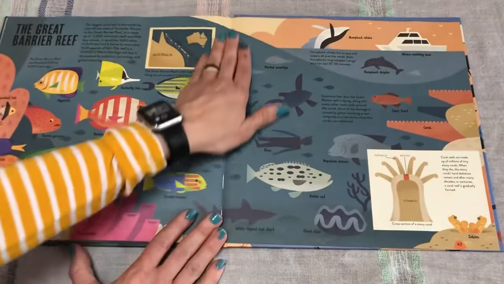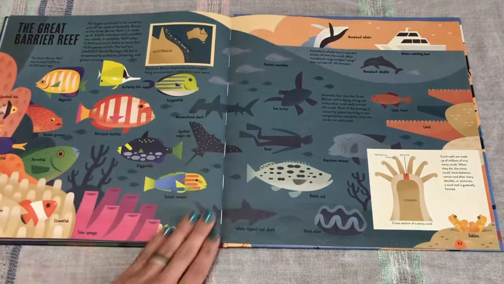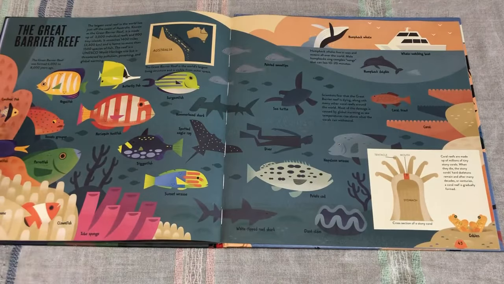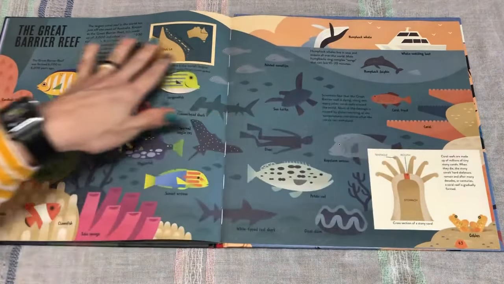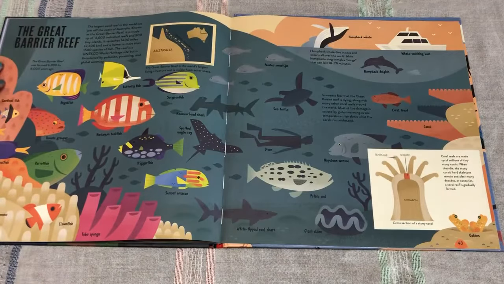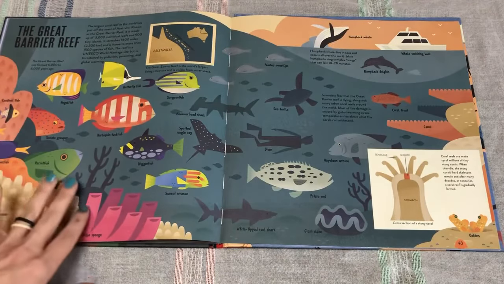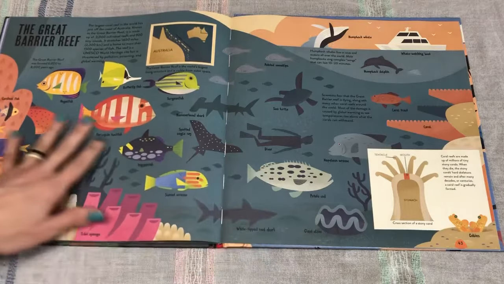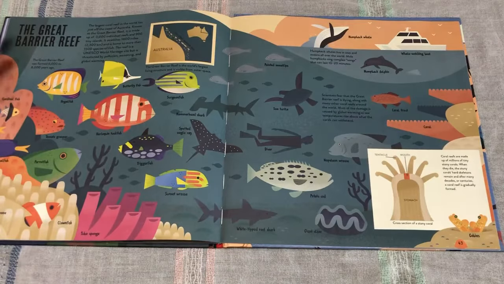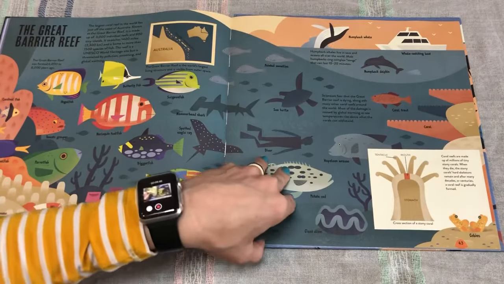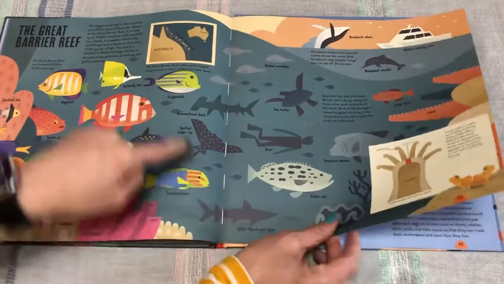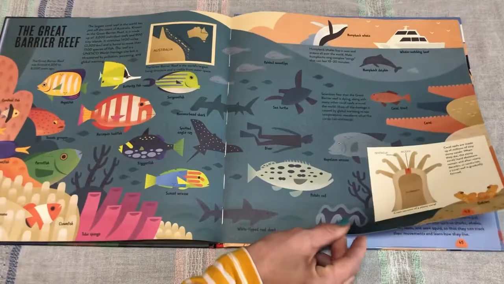Off the coast of Australia is the Great Barrier Reef, which is about 1,400 miles long. So all these beautiful fish live along this Great Barrier Reef. The reef is made up of lots of coral. And this reef is so large that from space, astronauts can see this area because it is so gigantic. That's where your hammerhead shark's going to be.